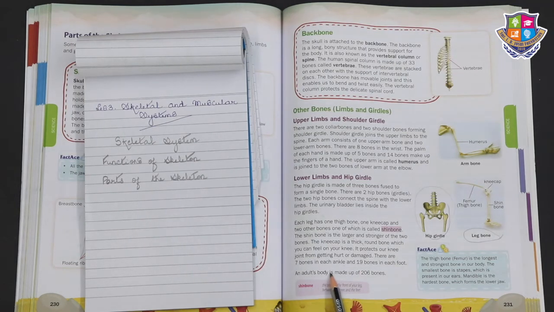An adult's body is made up of 206 bones. The thigh bone, that is the femur, is the longest and the strongest bone in our body. The smallest bone is the stapes, which is present in our ears. The mandible is the hardest bone, which forms the lower jaw.